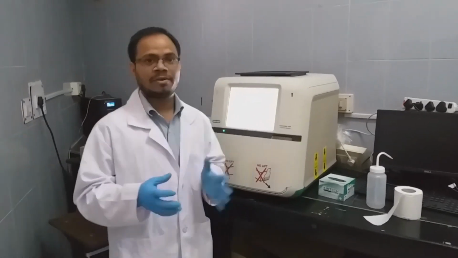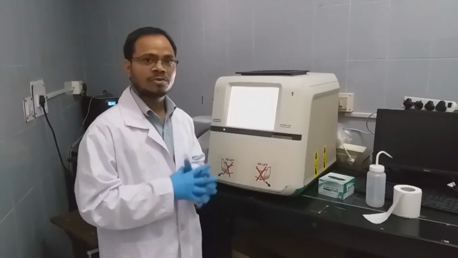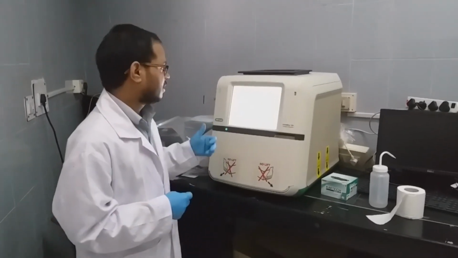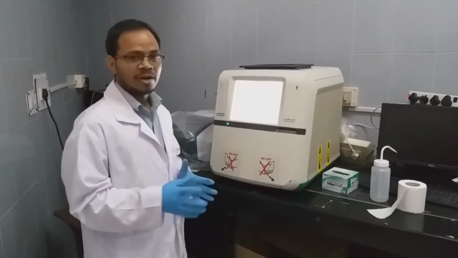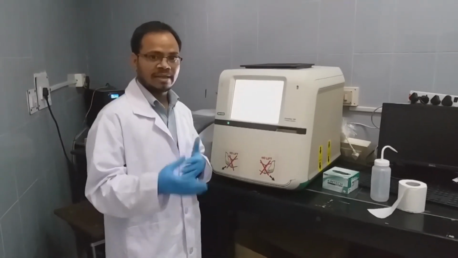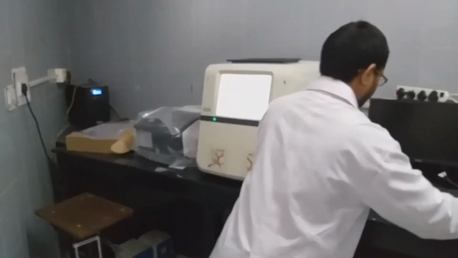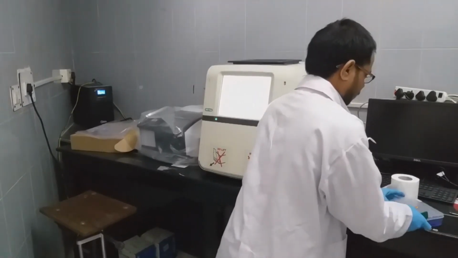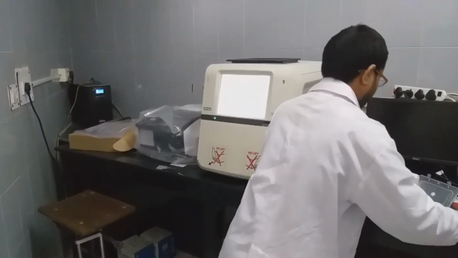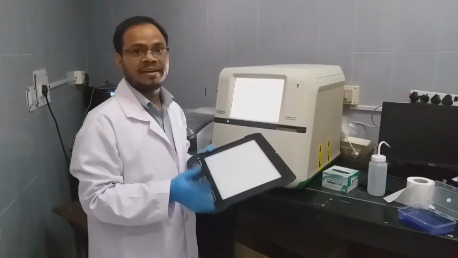We can see it manually also, but for record purposes we have to capture it through GelDoc. So this is the GelDoc imaging system from Bio-Rad. I'll show you how to capture the images. Here we will use the white tray.